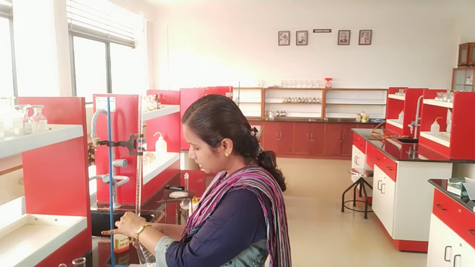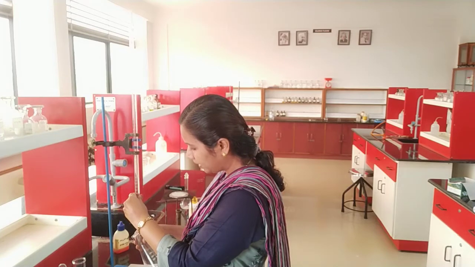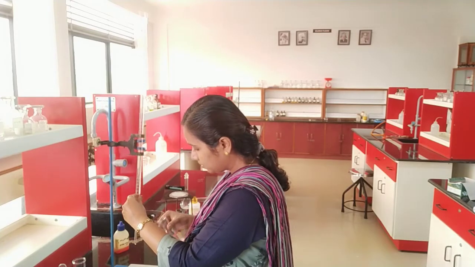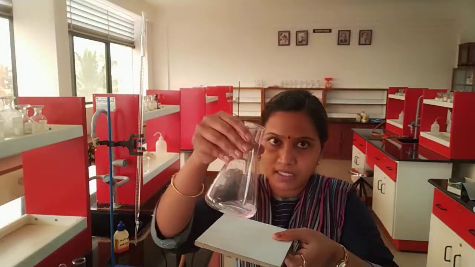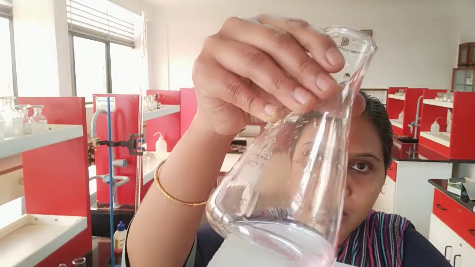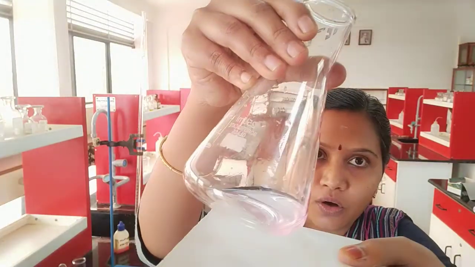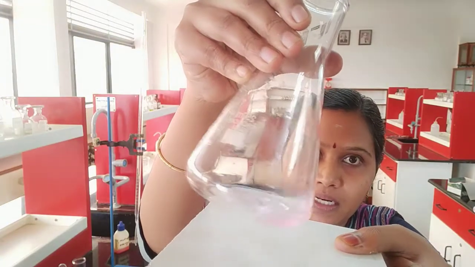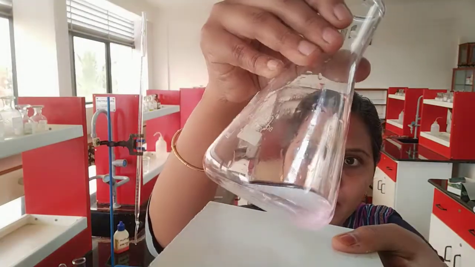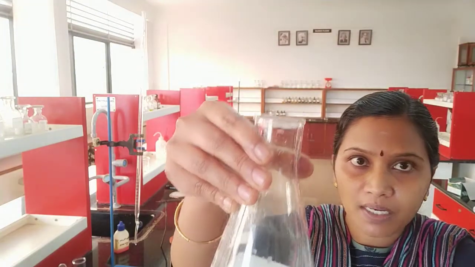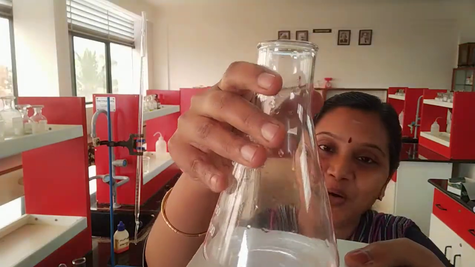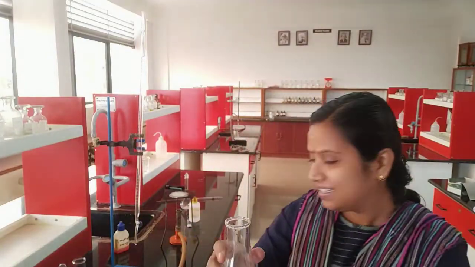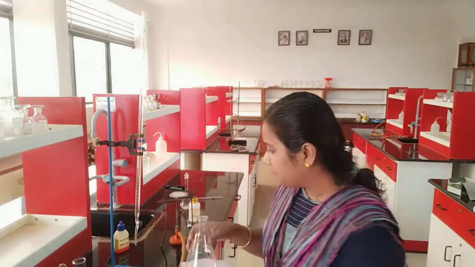A light tint of pink color is obtained. So I am just showing with the white tile so that you will be able to see that pink color. So you all can see that permanent pink color appearance. So we have attained the end point for the experiment, oxalic acid against sodium hydroxide.